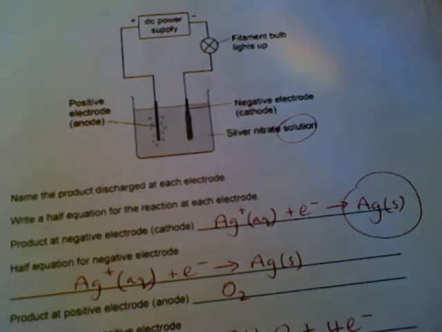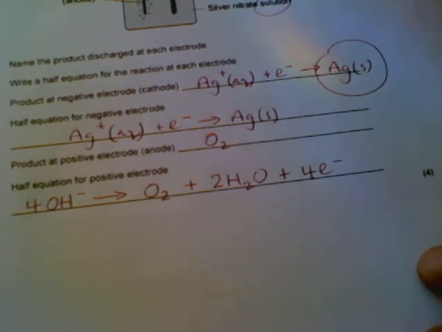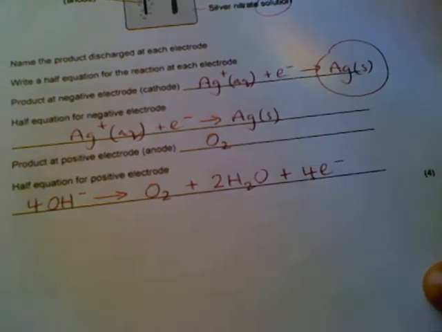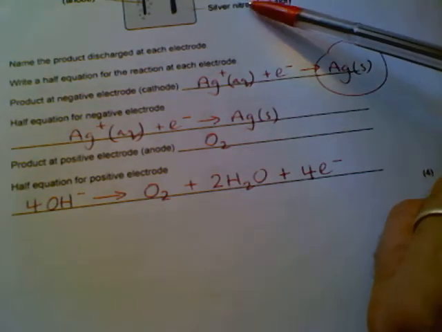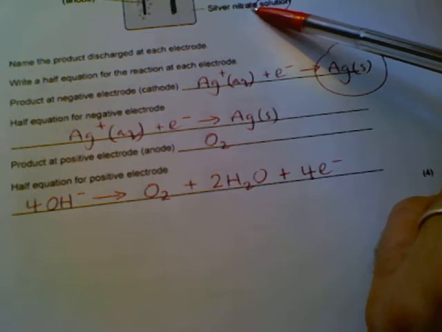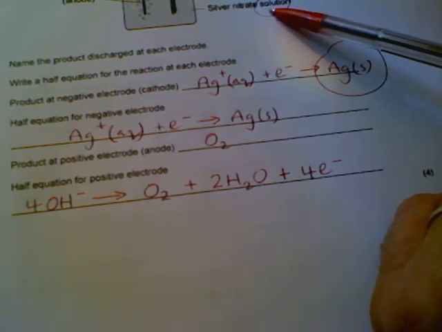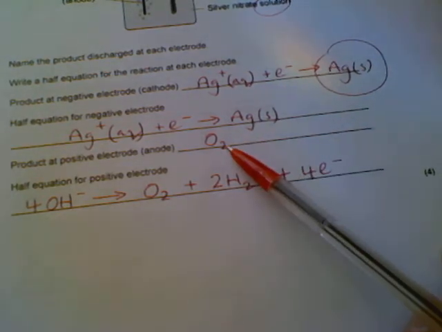Okay. On the other electrode, we produce oxygen. Now, remember the rule. If there's a halide in there, the halide is always given off first. But there is no halide here, there's nitrate, and it's in solution, so water's there, so it must be oxygen that's given off, okay? So you pick up the mark just for knowing that.